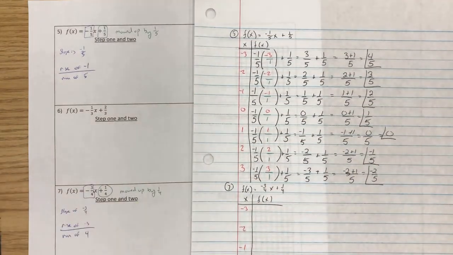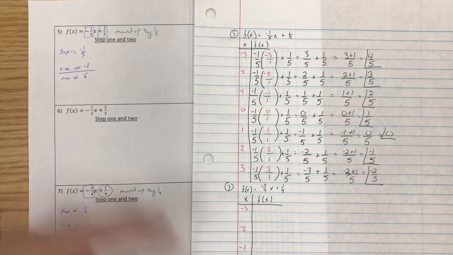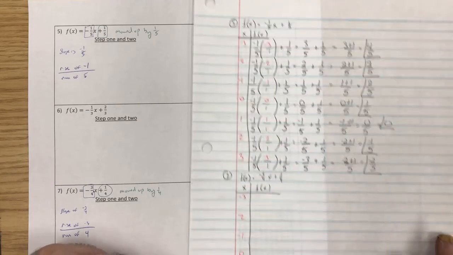Boom. Okay, so there's our first one. And now I'm going to go ahead and work out the second one so that we can have both values and we can pop these both on there. So here we go.